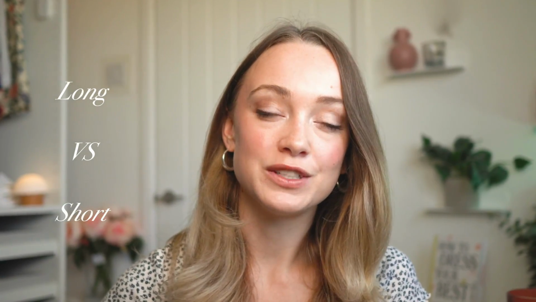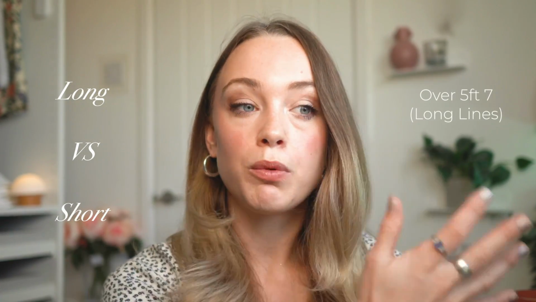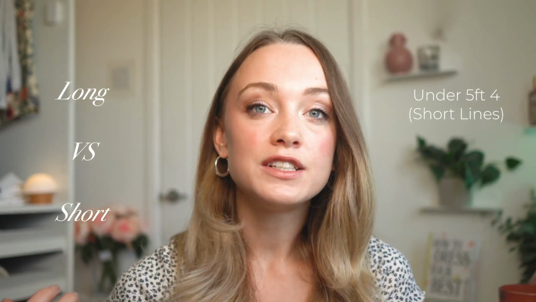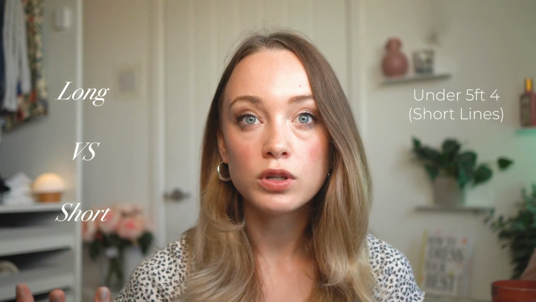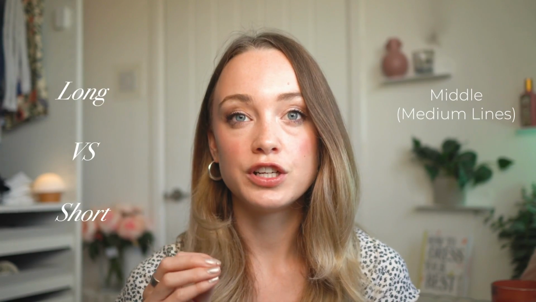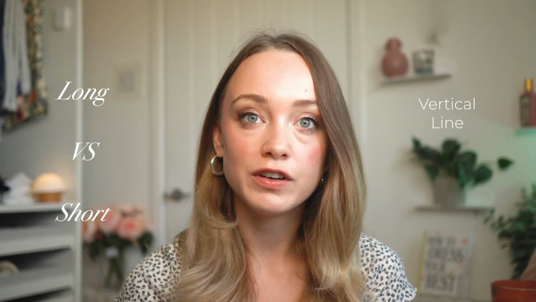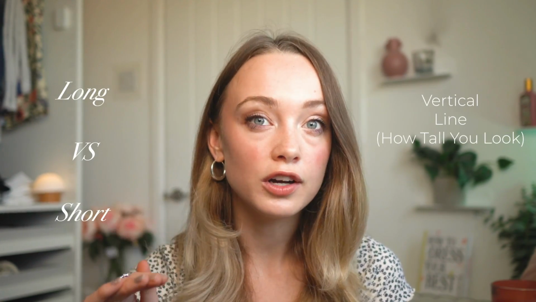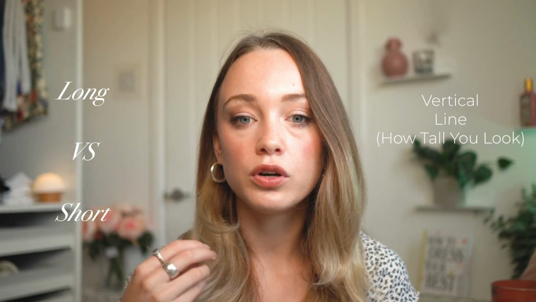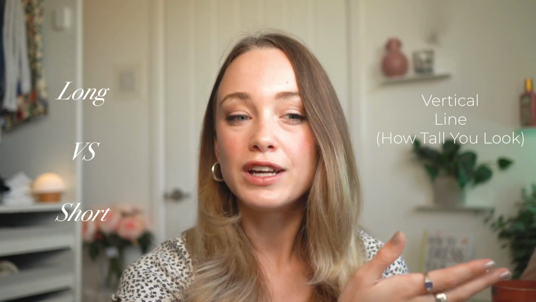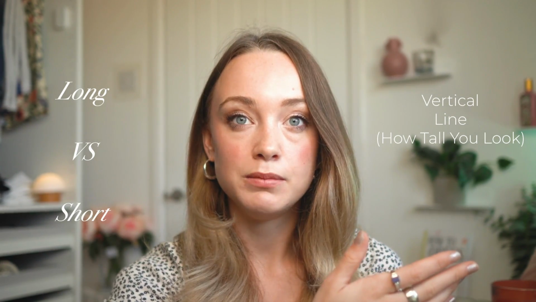Long versus short. Now you have the obvious example of this, which is literally tall and literally short. So if you're over 5'7", you should probably be considering long lines. If you're under 5'4", you should probably be considering short lines. And if you're somewhere in the middle, you should consider medium lines. However, there's also your vertical line, which is how tall you look. So if you are short and you look short, I would consider short. If you look short and you look a little bit taller than you are, I'd probably consider medium, and vice versa.